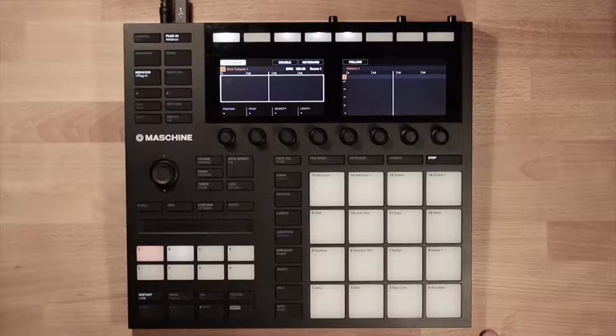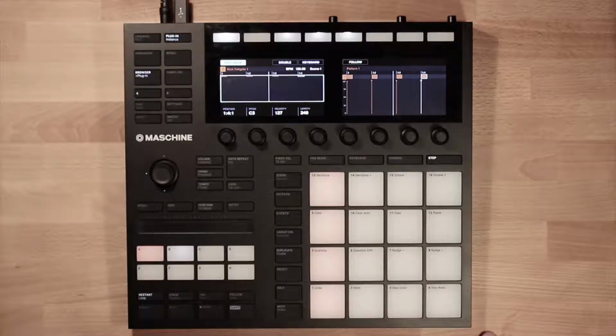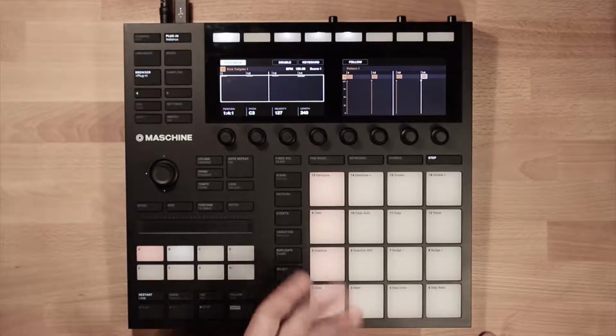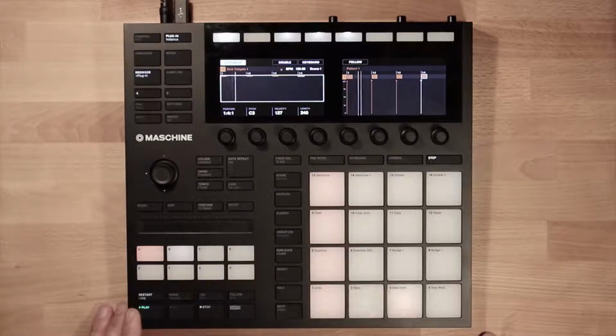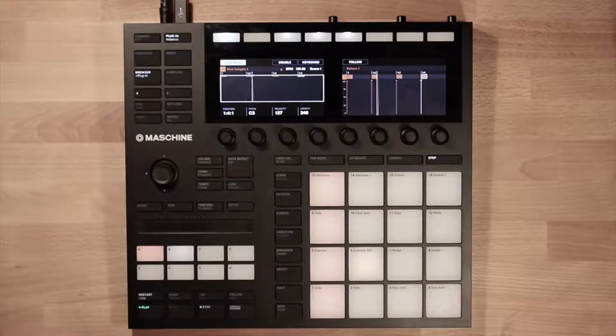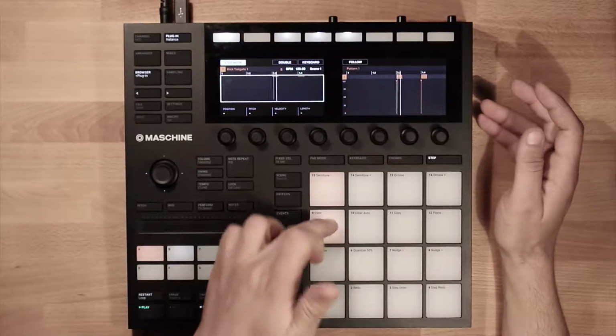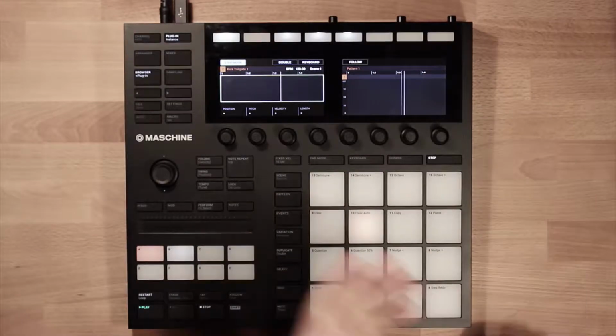So I've got this kick drum selected, and I can just add 4 kick beats, 4 kick drums, 4x4 pattern. And we actually have a fixed velocity control here. So if we look at our velocities, they're almost the same anyway.